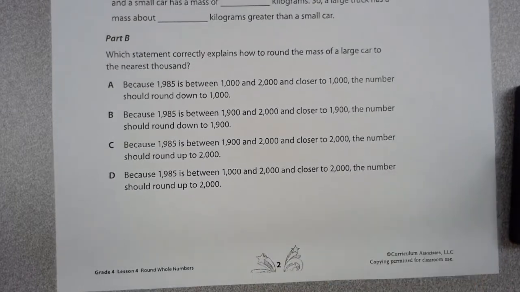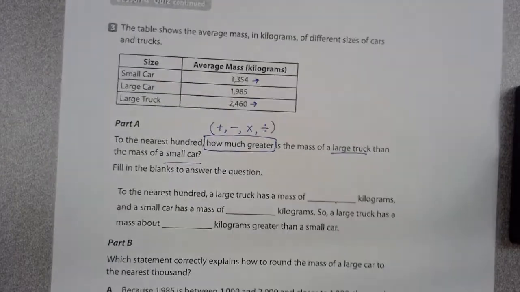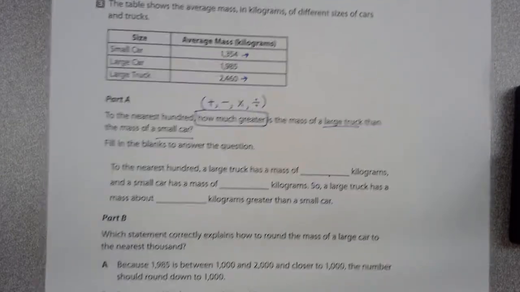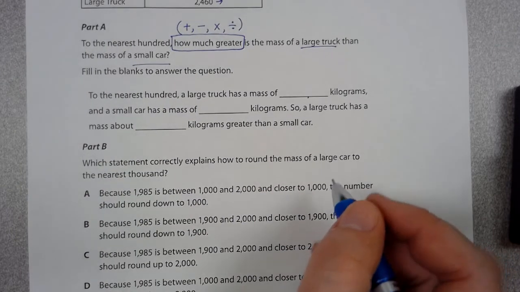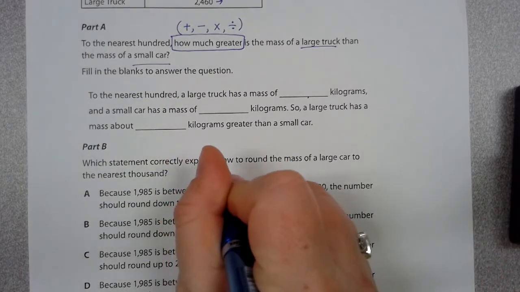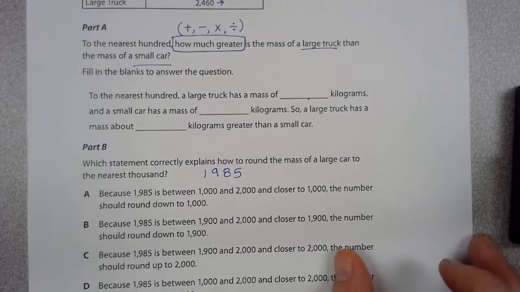And part B, which statement correctly explains how to round the mass of the large car to the nearest 1,000? So just make sure, first off, that you're looking at the right number and it's the large car. And make sure you're looking when it says round to the nearest 1,000. So if you need to, write the number out, underline the thousands place, and then go from there.